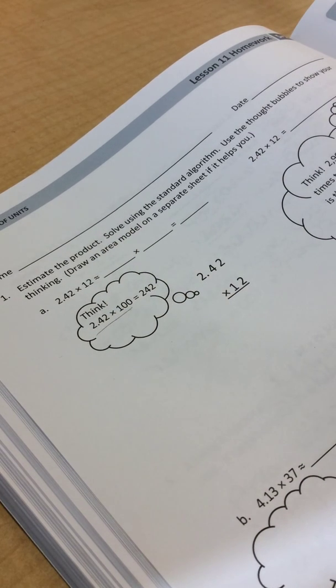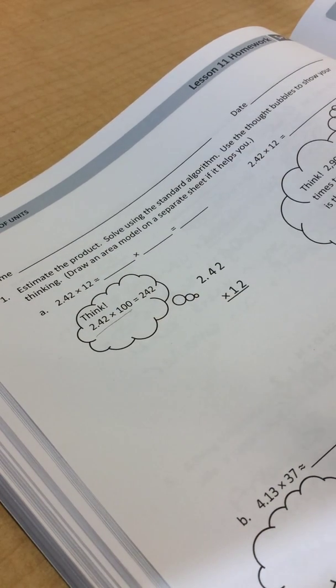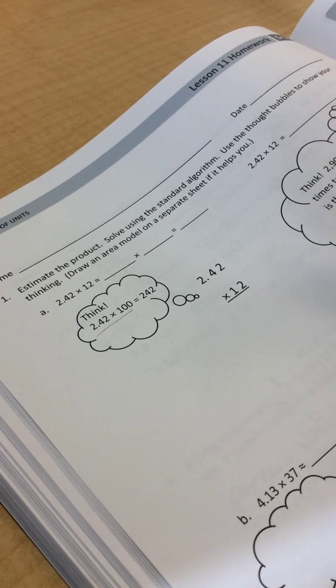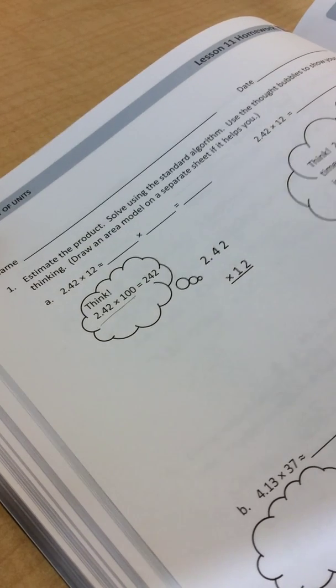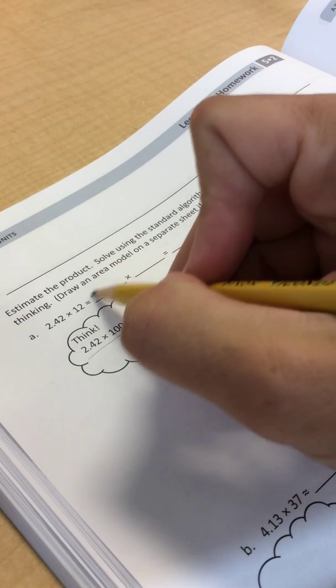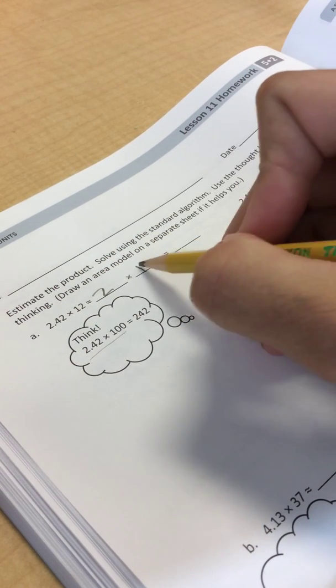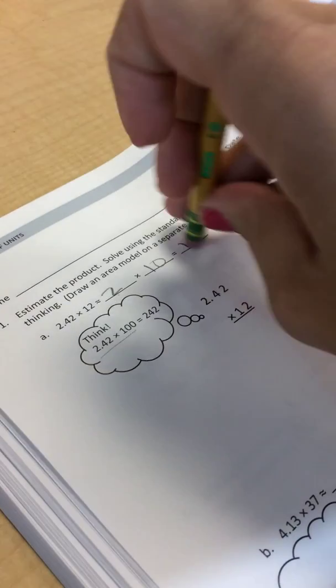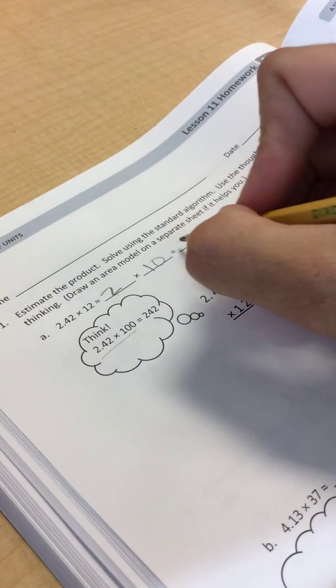We've also been working on using estimations for reasonability to make sure that we don't forget to either divide by 100 or 10 at the end, and I'll kind of show how that works out. So we're going to estimate 2 and 42 hundredths to 2. We're going to estimate 12 to 10. 2 times 10 is 20, not 10.